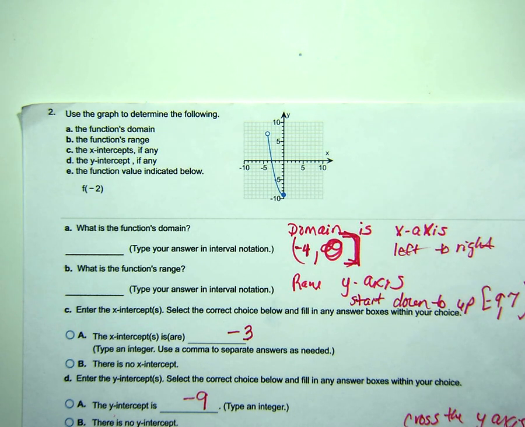Now it wants to know your range. For your range, you have your y-axis, and you go up and down. Again, we're looking at the graph from left to right. For your x part, it's right here, and we're going up and down.